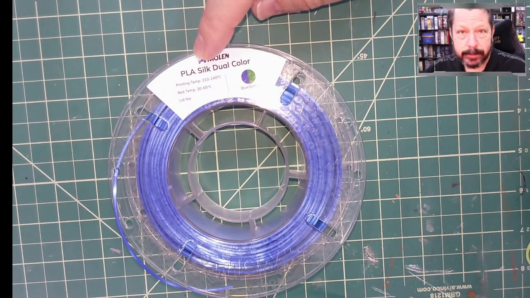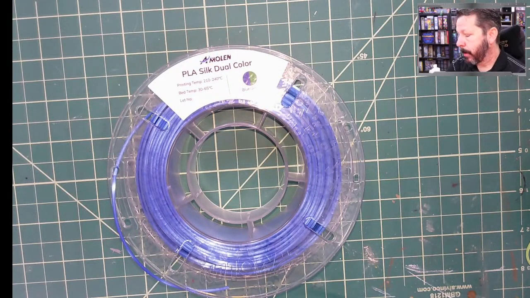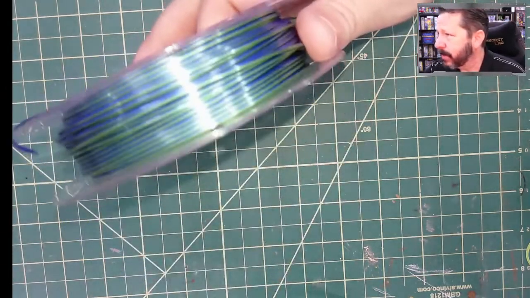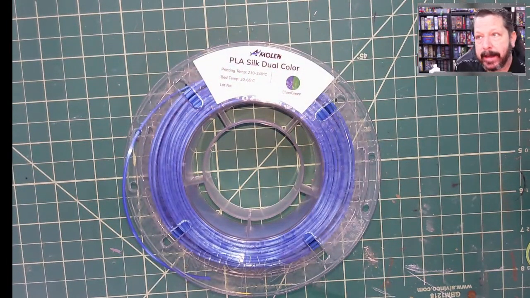Now I will say, this is a silk. Any of the silk filaments, doesn't matter if they're dual color or not, they don't have as good interlayer adhesion. The monomer or whatever they add to make it silky makes it very shiny when it's printed, and it looks really cool, but they're not very good for structural parts or stuff that has to carry much load, because they delaminate pretty easily.